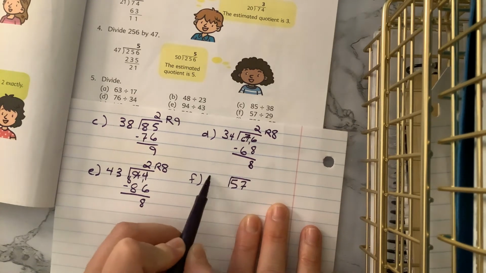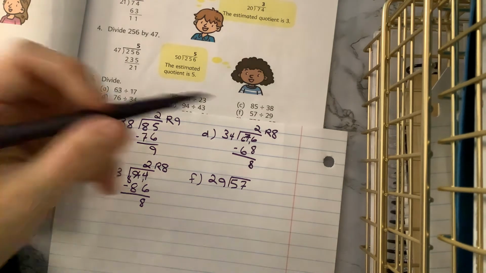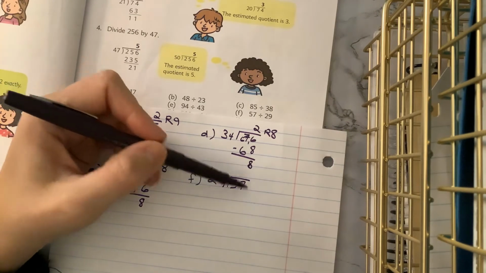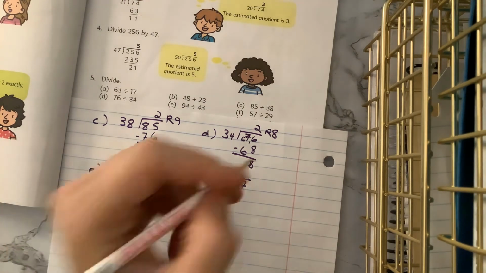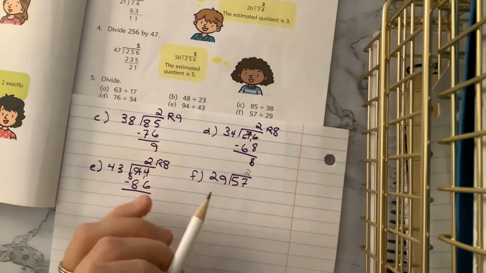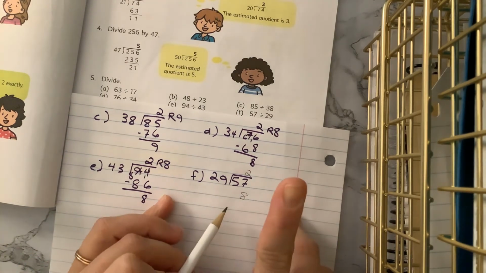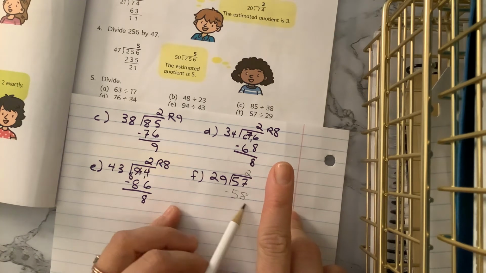All right, did any of you guys get tripped up by this one? It was a tricky one because I would round this to 30, and this is pretty close to 60. And so you'd say, okay, 30 goes into 60 twice, but let's see what happens. I'm going to do this in pencil. If we try that, which would be a super reasonable estimate, right? So 2 times 9 is 18, carry the 1. 2 times 2 is 4, plus 1 more is 5.